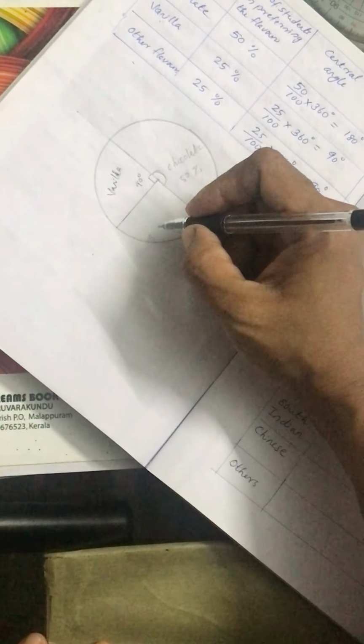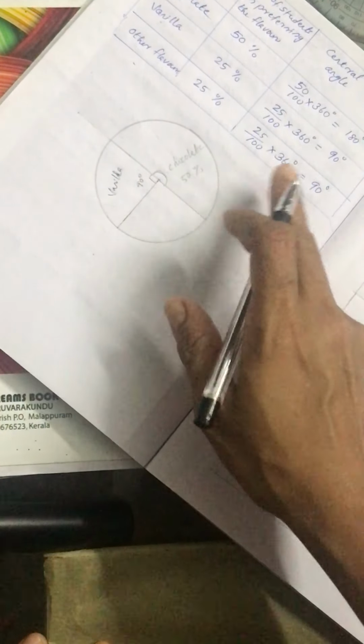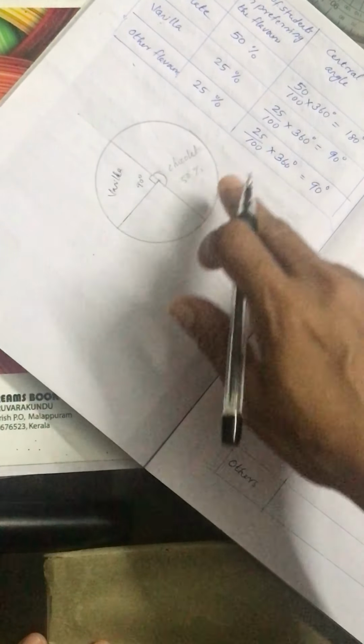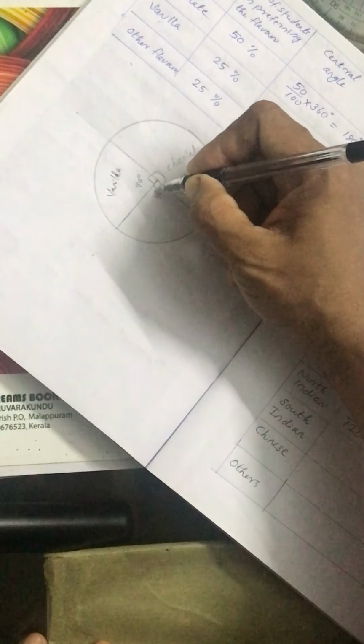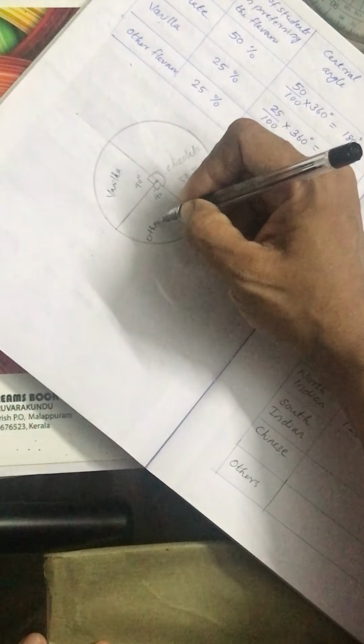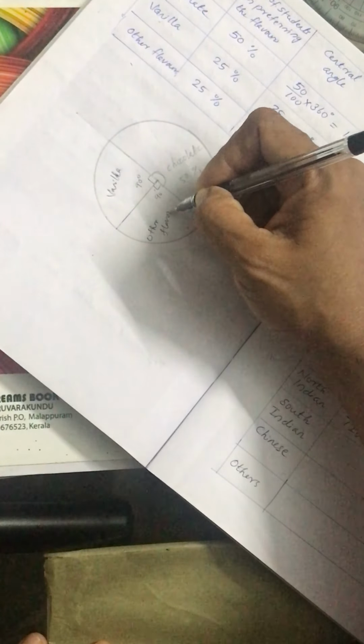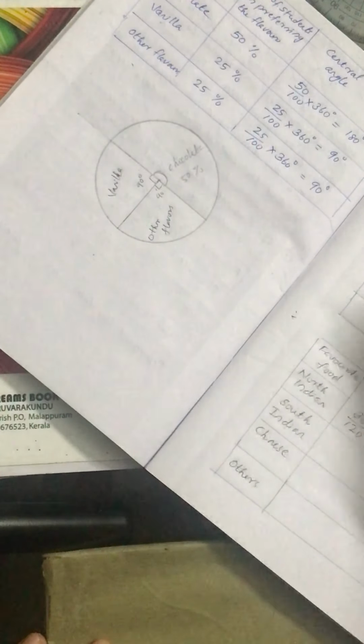Flavor vanilla. And this another 25% represents other flavors, all have the same percentage. So that also will be the same central angle. So this is another 90. It represents other flavors. That's all. This is very easy for drawing a pie graph.